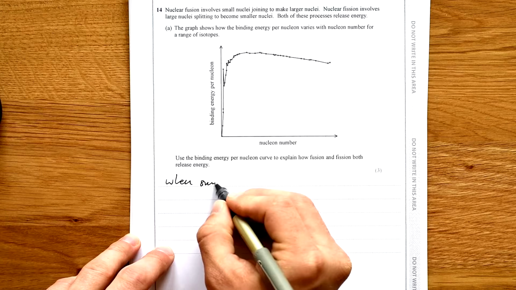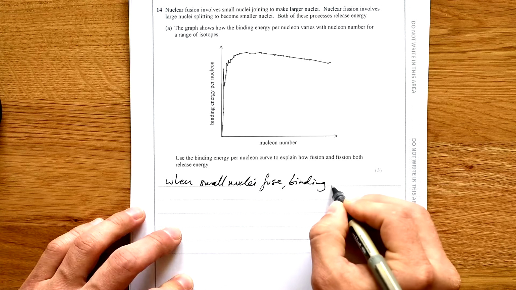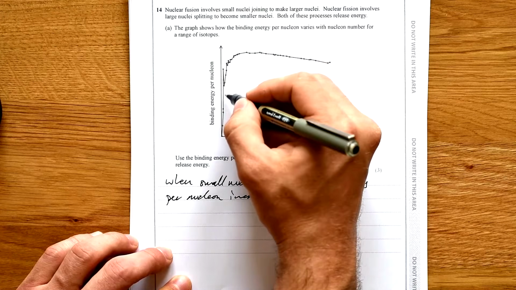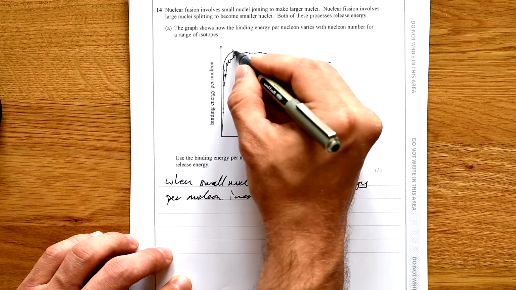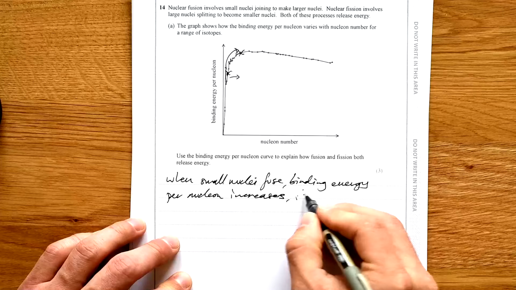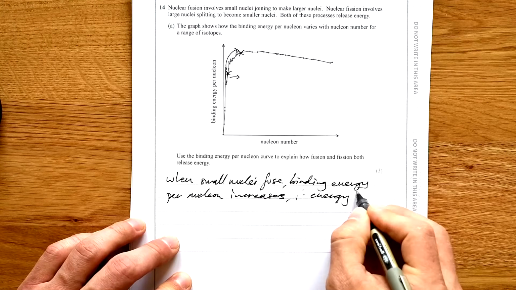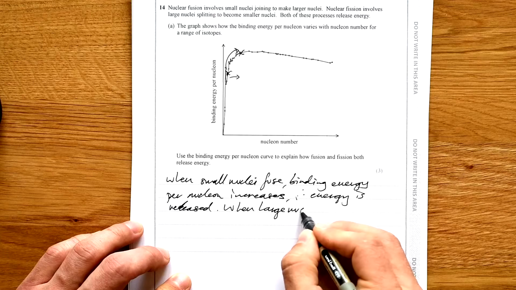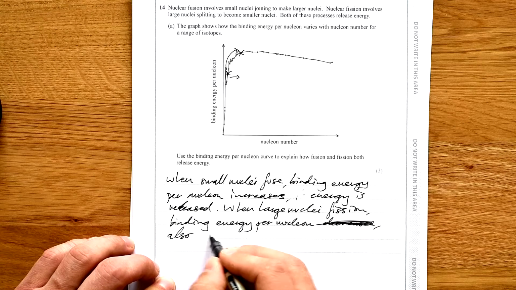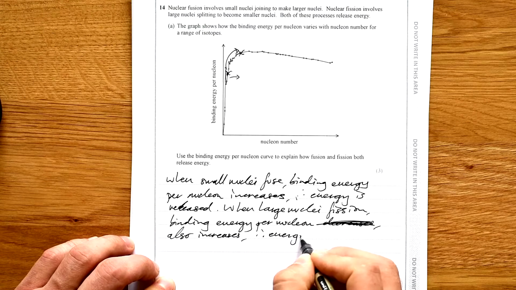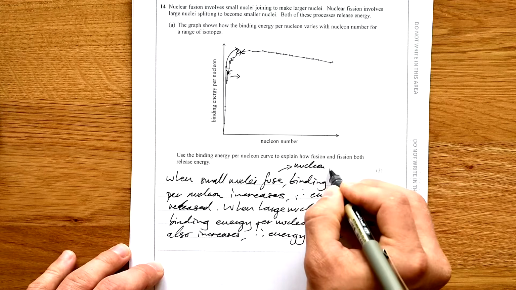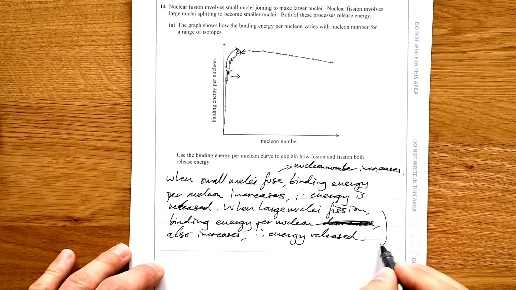So, when small nuclei fuse, binding energy per nucleon increases, because we're going from, say, here to here. Therefore, energy is released. When large nuclei fission, binding energy per nucleon also increases, therefore energy is released. And we may as well say that in fusion, nucleon number increases, and here nucleon number decreases.